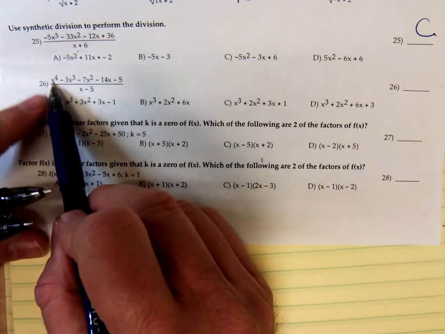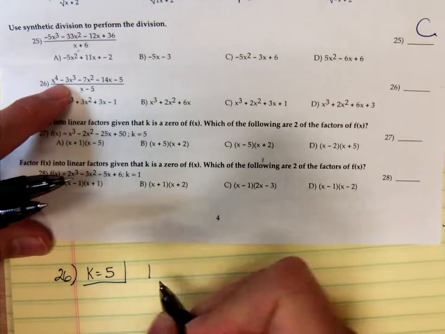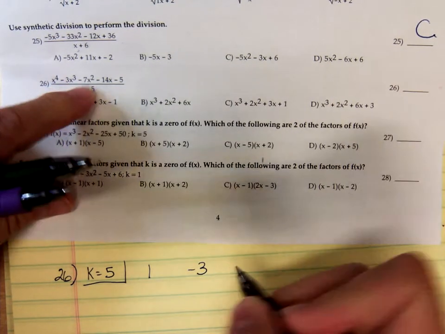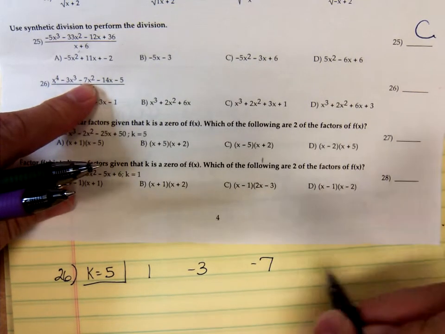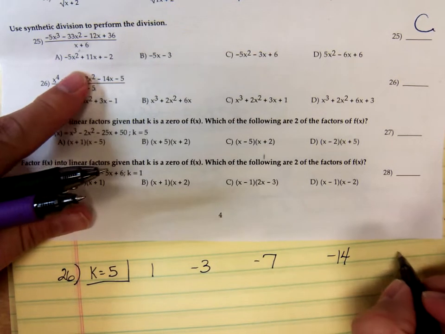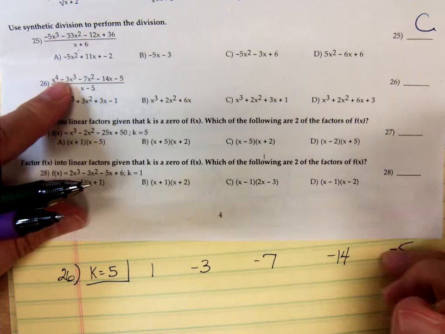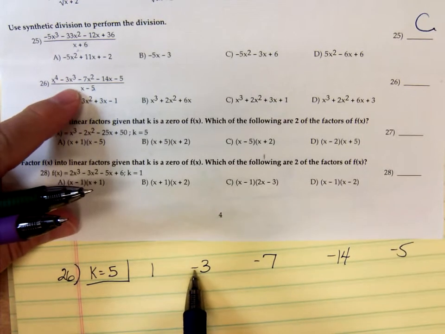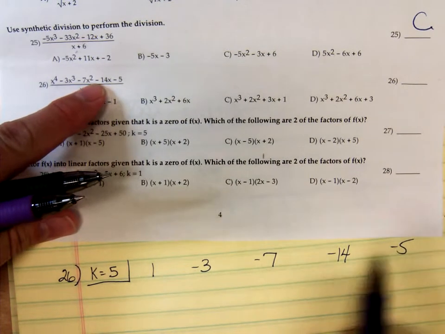There's a 1x to the 4th, a minus 3x to the 3rd, a minus 7x squared, a minus 14x, and a minus 5. Let's see, x to the 4th, x cubed, x squared, x, constant.